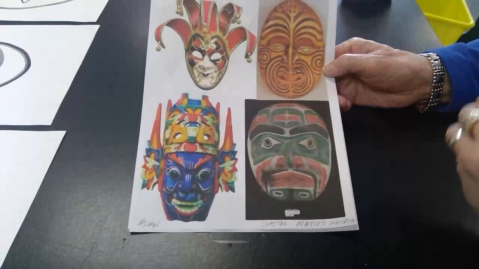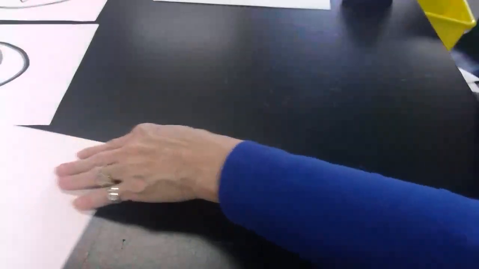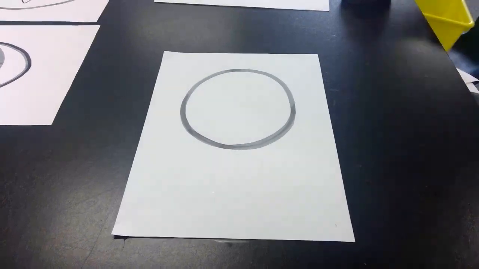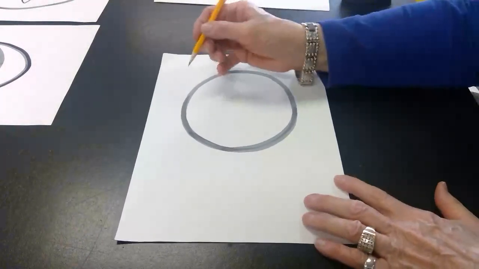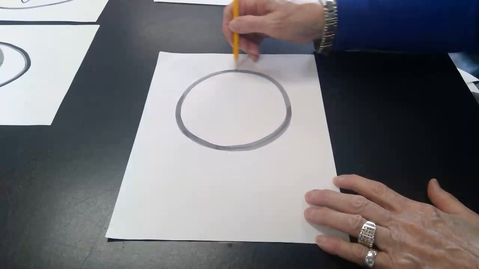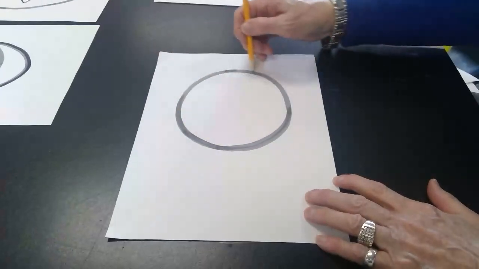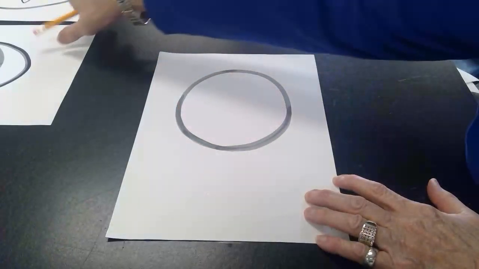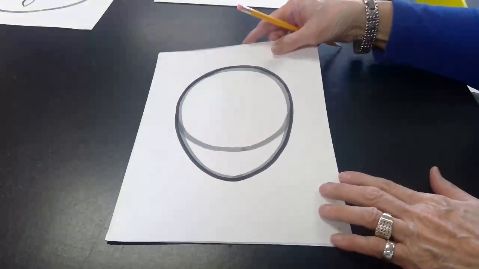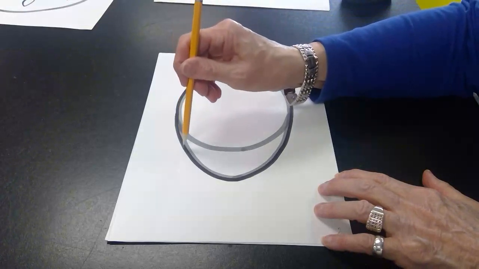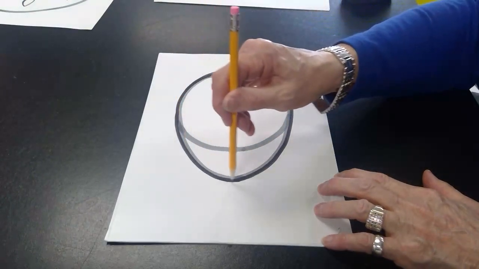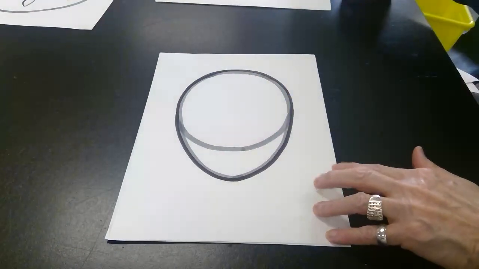Today we're going to be drawing our own mask, and so I'm going to show you how we're going to do that. We're going to use some white paper, and we'll take our pencil. The first thing we're going to do is just jot down a circle. So we're going to draw a circle. Okay, the second step, when we have our circle drawn, we're going to add on an area right down here at the bottom that makes the chin area. So I'll demonstrate that right now.